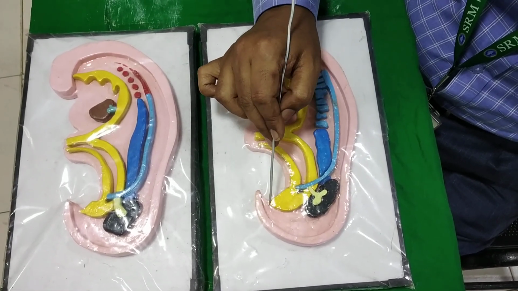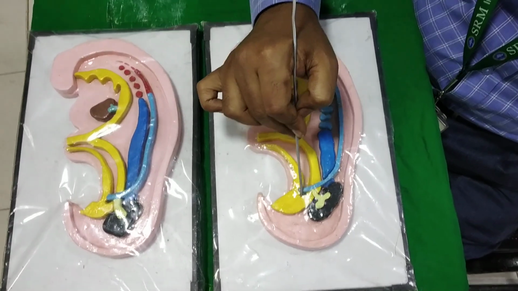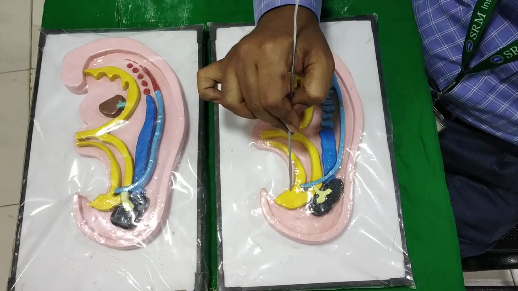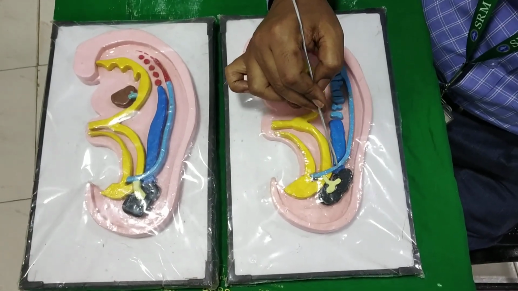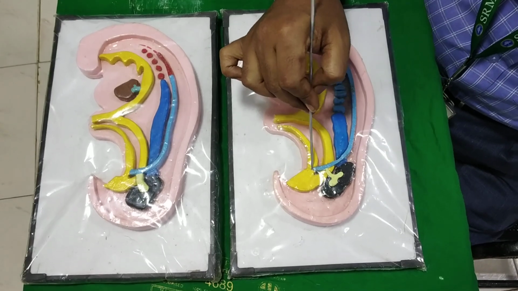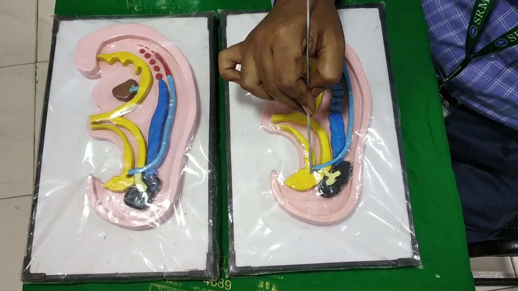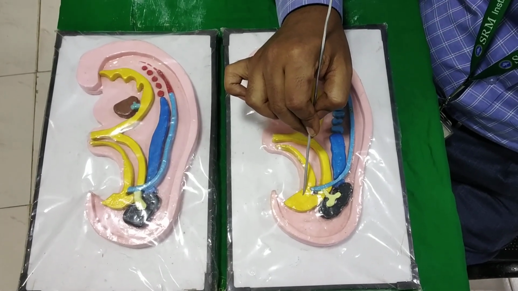The anterior part is called the primitive urogenital sinus. The posterior part is called the primitive rectum. If you see the draining of the mesonephric duct, it is draining into the anterior part of the endodermal cloaca, which is nothing but our future urinary bladder.